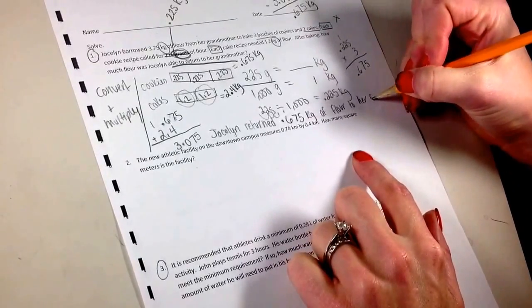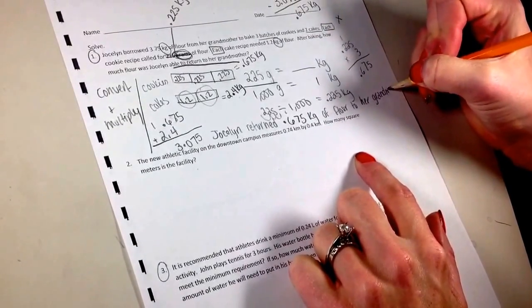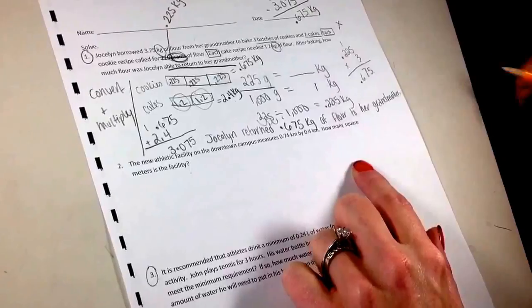to her grandmother. And with many of these math problems, there's not a whole lot of space here. Anytime you want to use a separate sheet of paper, by all means go ahead and do that.